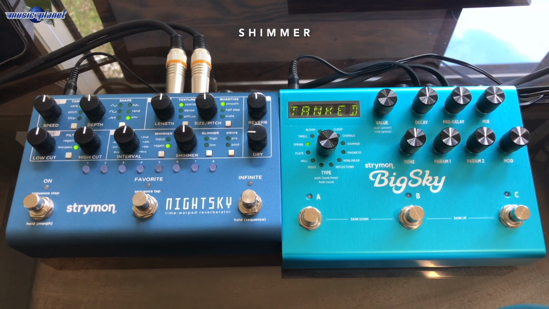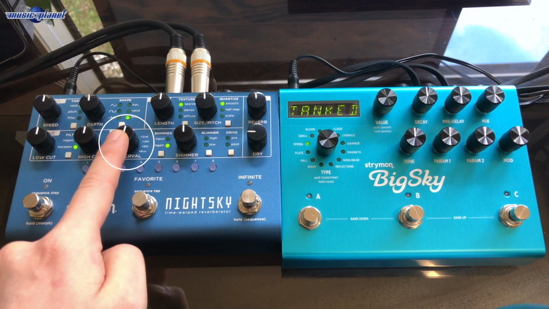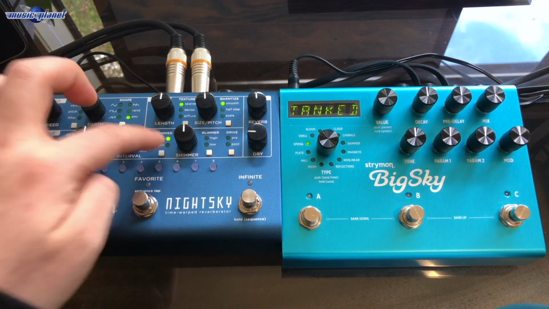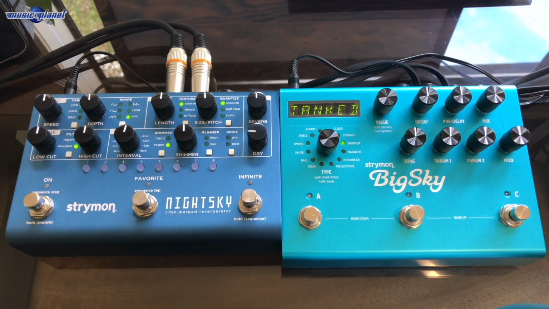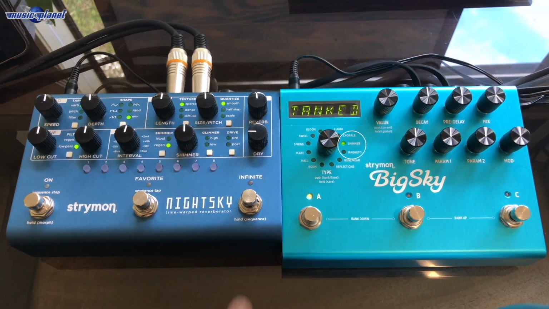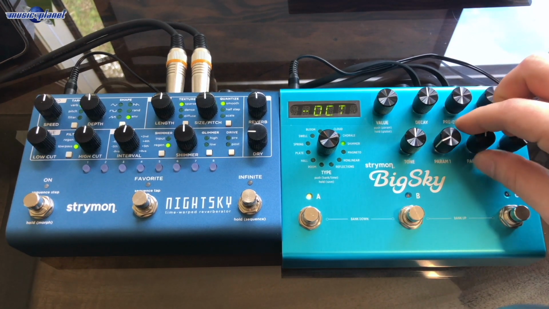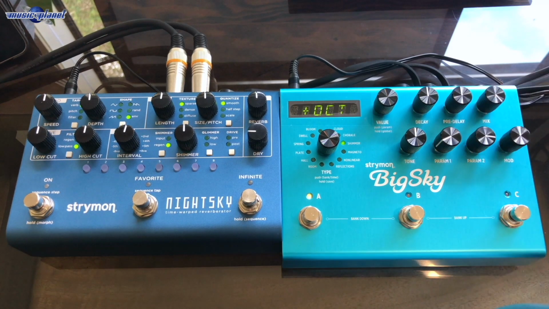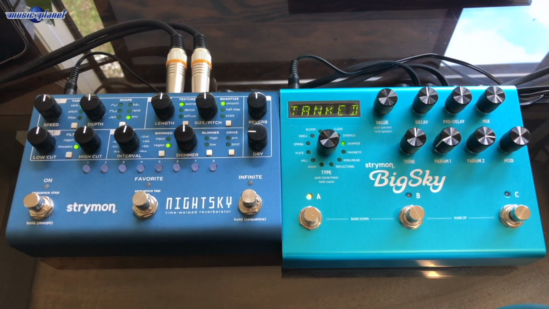For shimmer reverbs, the Night Sky has a dedicated section for this in the voice section, which has separate controls for interval and the volume, and where the shimmer is applied, whether it be in the input or on the regeneration of the reverb. On the Big Sky, we actually have a dedicated algorithm for this, and we can actually pick between two different intervals. For example, you could have an octave up and an octave down. It lacks the dedicated knobs like the Night Sky does, but it's really cool that it has its own algorithm.